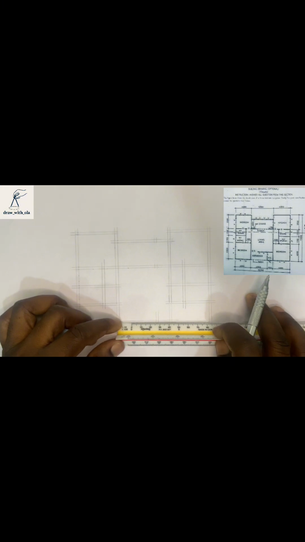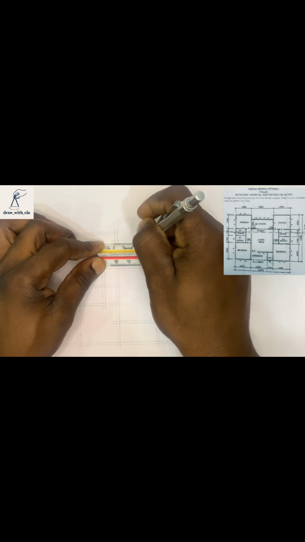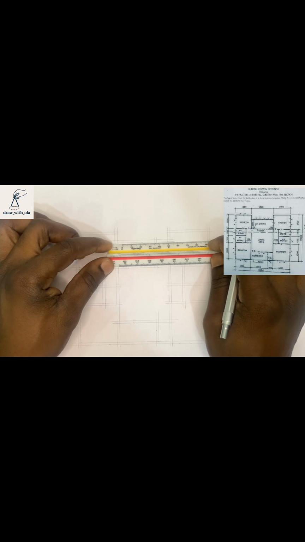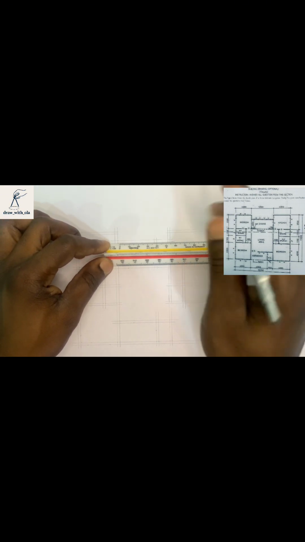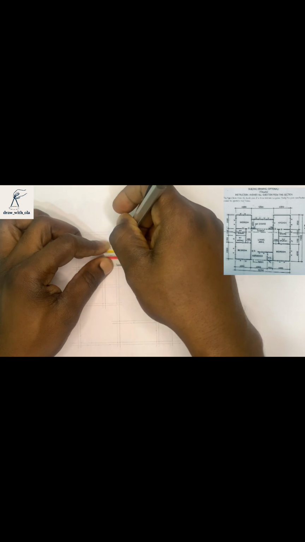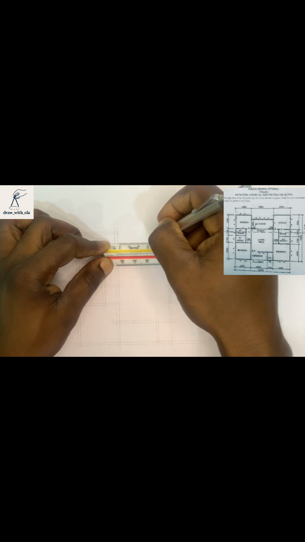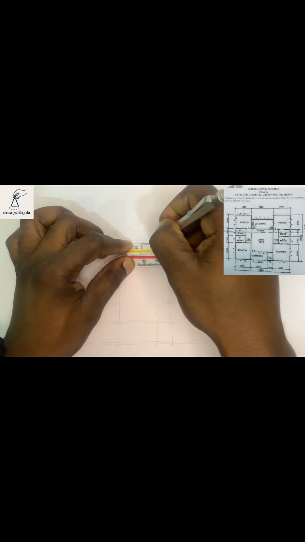Okay, so right here we also have 4 windows. So we're just going to centralize it. 2004 by 2, that will give us 4,008. So this will be 1,002. Okay, 1,002 as well.